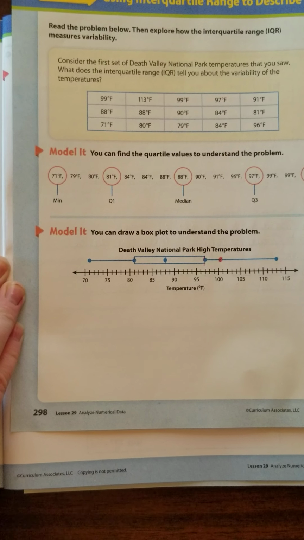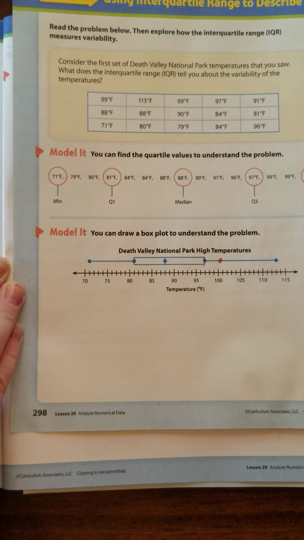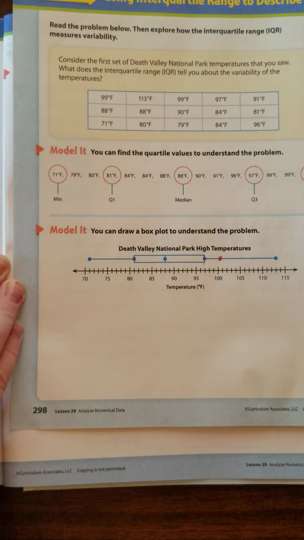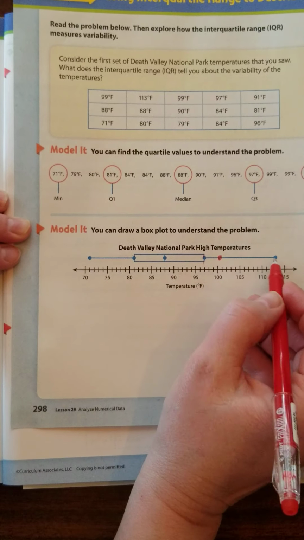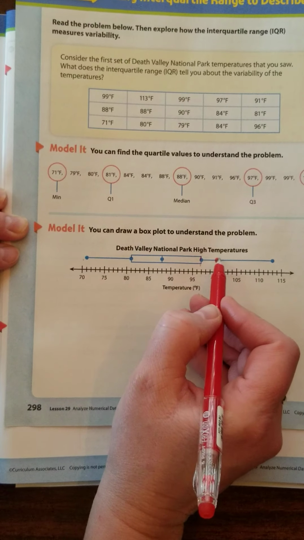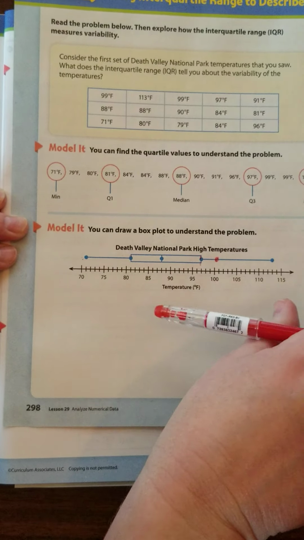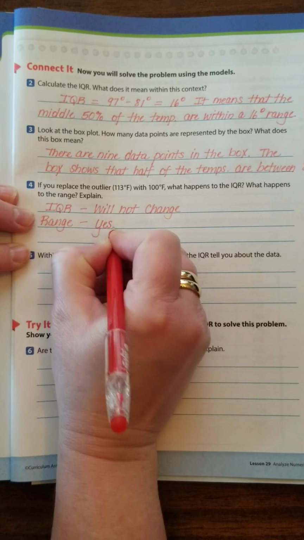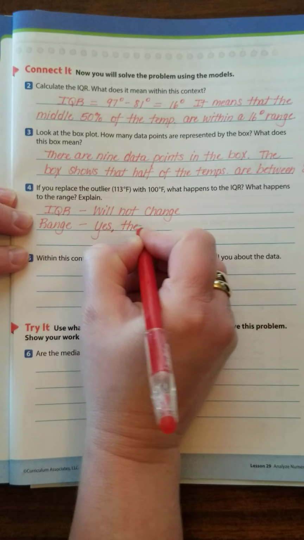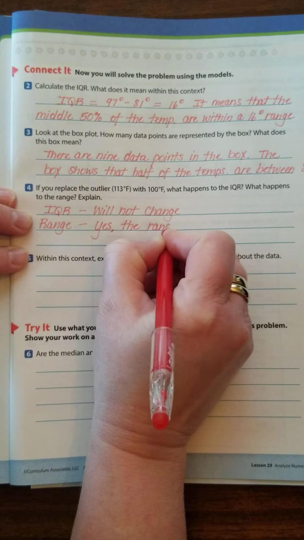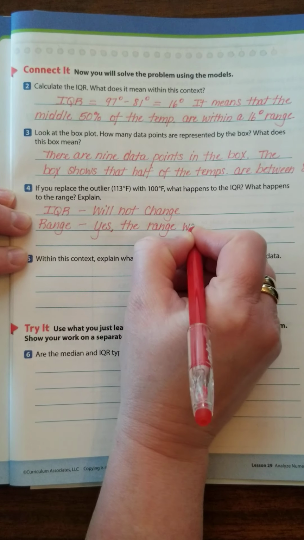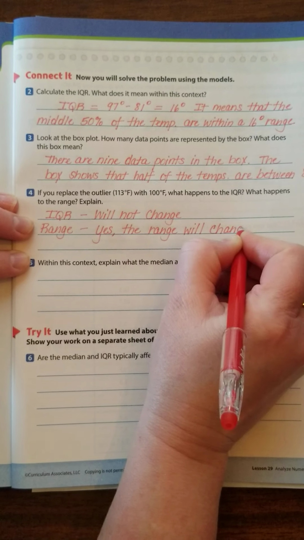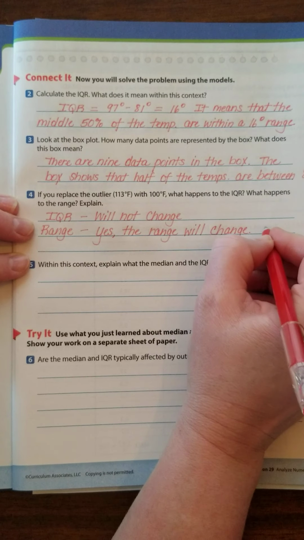Well, the range is going to change. Before it was at 42 degrees, and now it'll be at 29 degrees. Okay, before we were subtracting from here to here, now we're just subtracting from here to here. So yes, the range will change. I'm rhyming, aren't I?